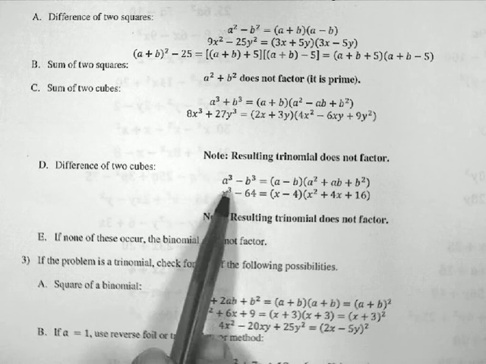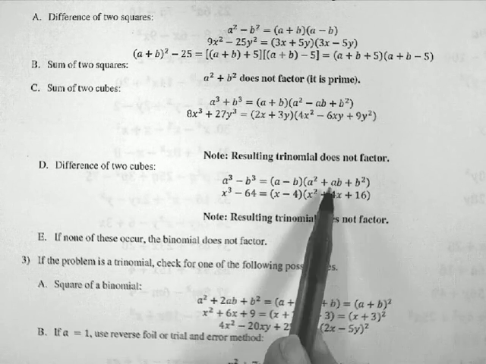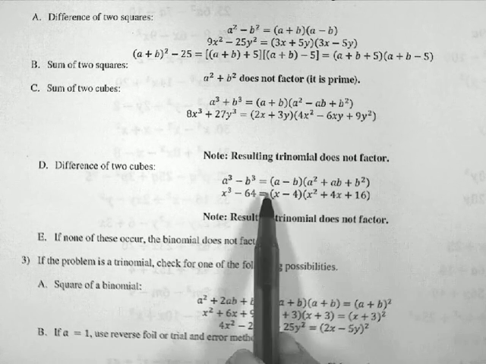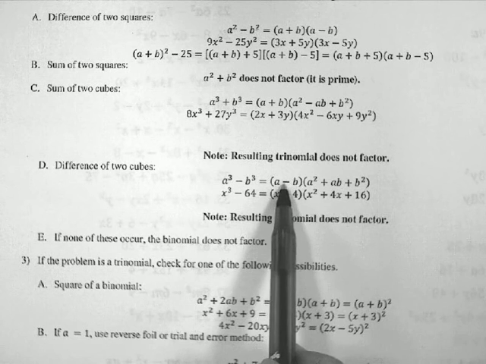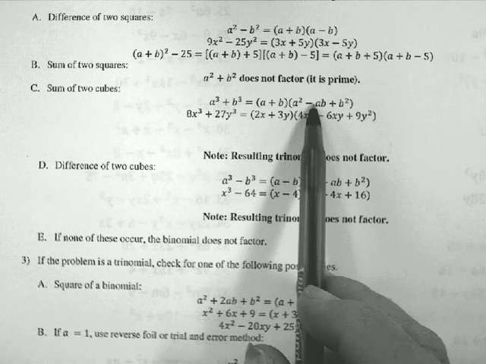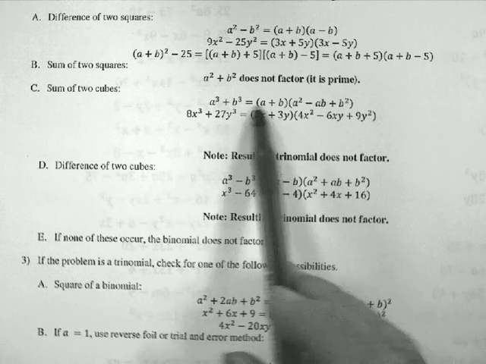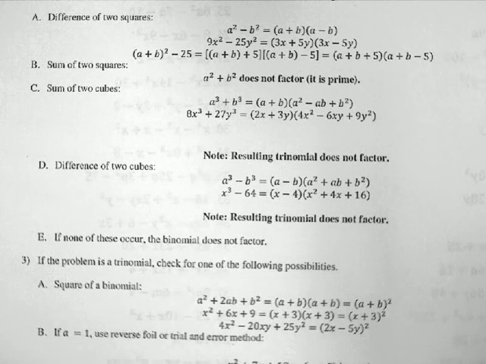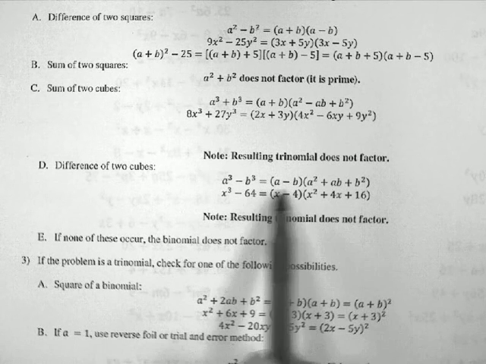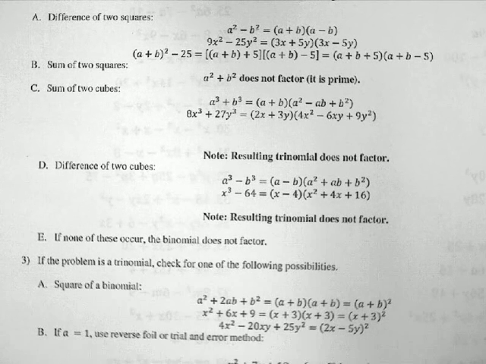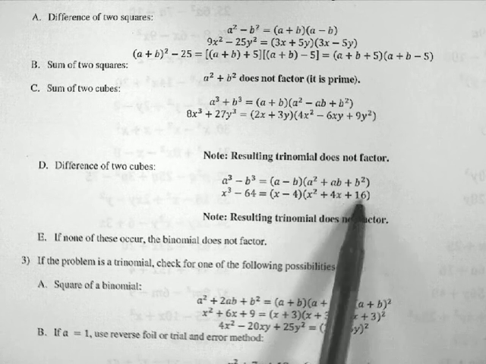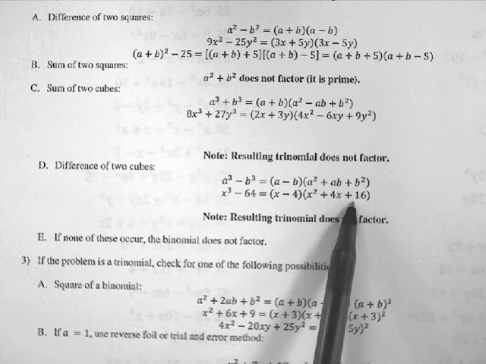For subtraction of two perfect cubes, same deal. The formula is just slightly different. The minus sign moves here, and then everything else is plus. The minus sign was in here. Everything else was plus. And it wouldn't be a formula that I would ask you to memorize. And again, the trinomial here does not factor.